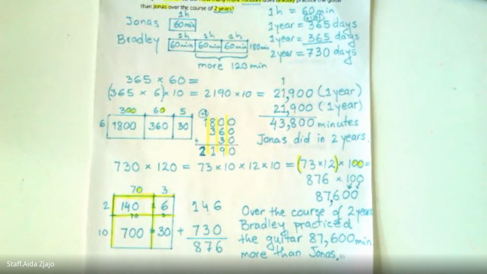Okay. This was Mrs. Z. It was a word problem. It was grade 5, mission 2, lesson 2.